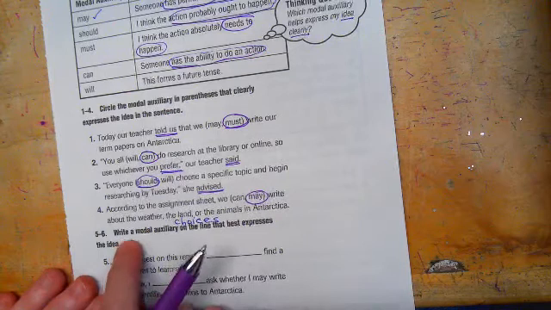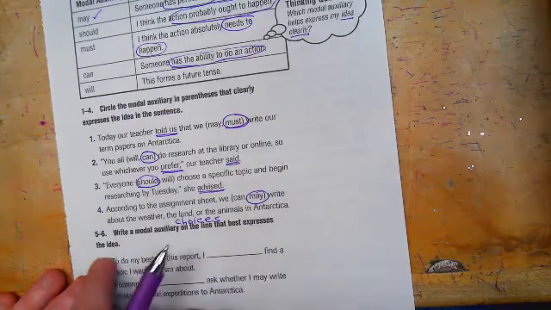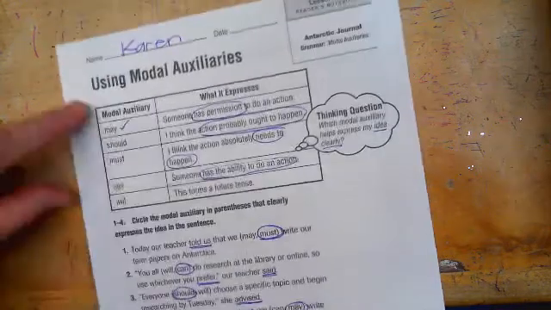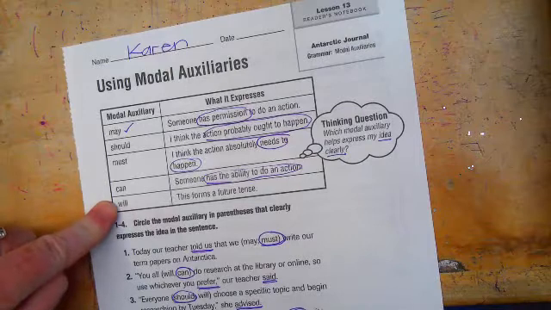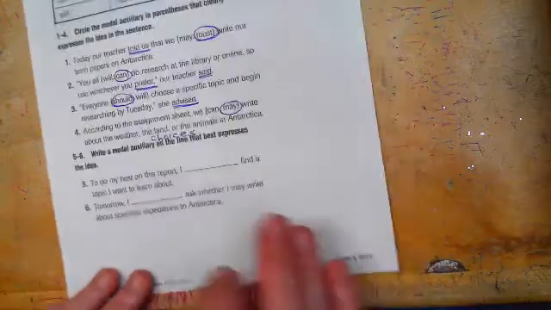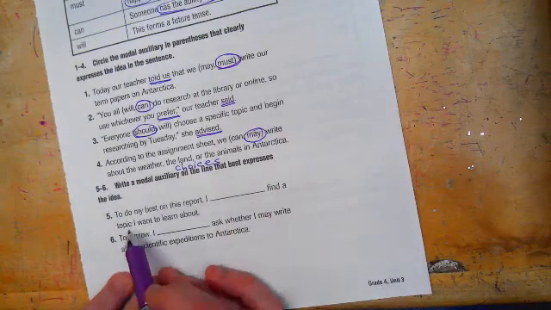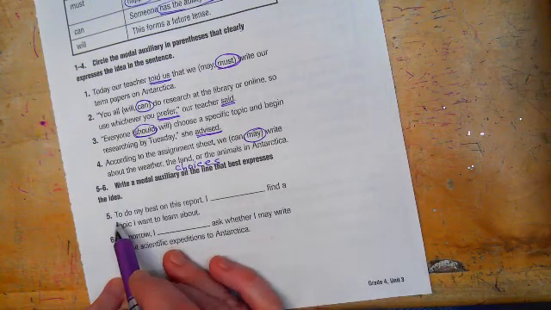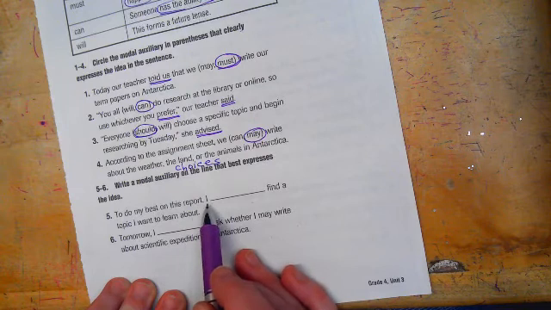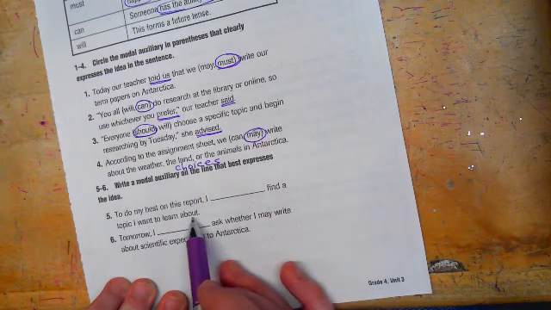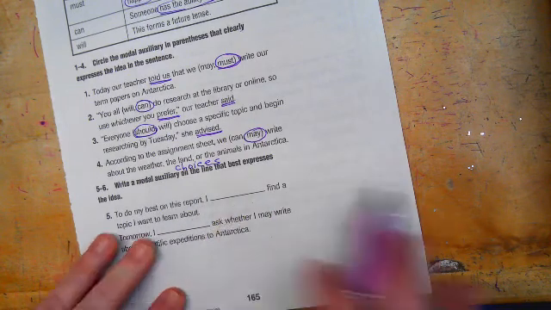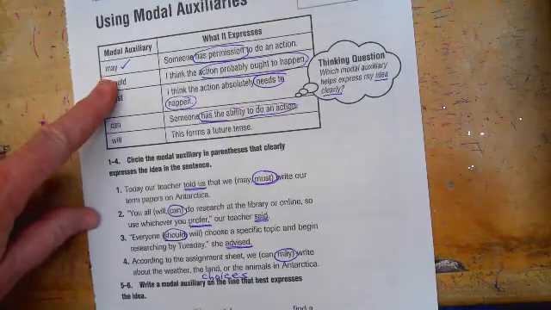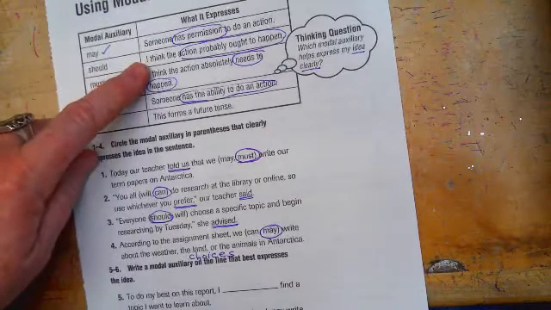All right, let's look at this last one. Write a modal auxiliary on the line that best expresses the idea. So now we have 5 choices. Yikes. Let's try our best. This is even difficult for me to tell these apart. To do my best on this report, I find a topic I want to learn about. So, to do my best on this report, I may find a topic I want to learn about. I don't think permission is involved there.